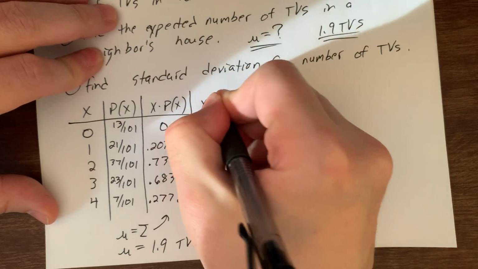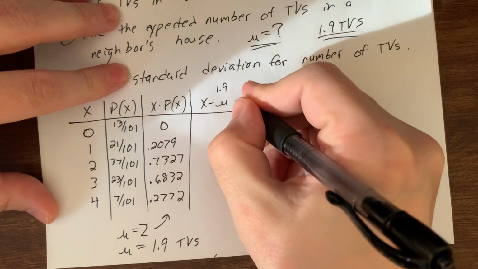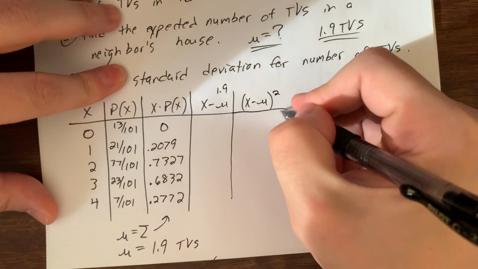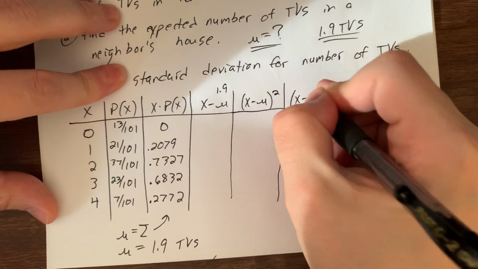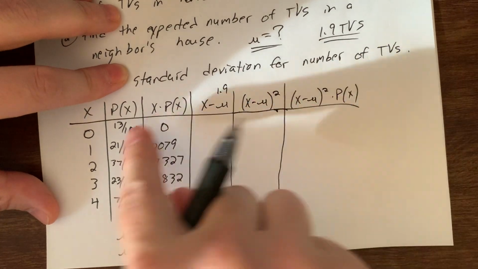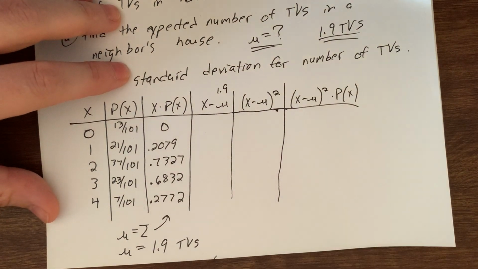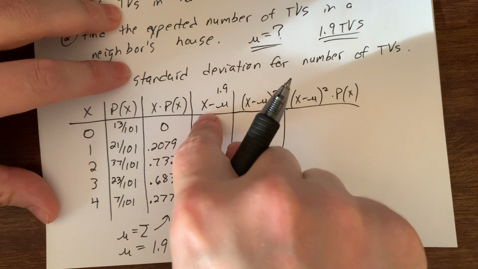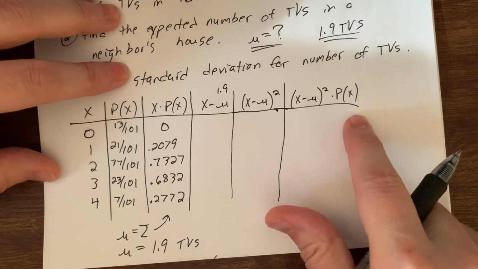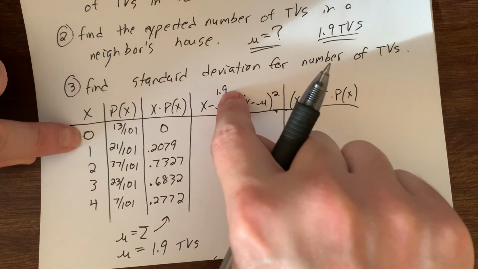I'm going to need x minus mu, which again is really 1.9 for the mu. Then I'm going to square those values, and then I'm going to take those values times the probability. And now that we're doing this a second time, I could fill in all this, then all of this, or I could just move directly across. I already have the 0 here, x minus mu.